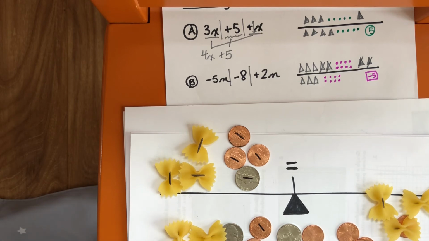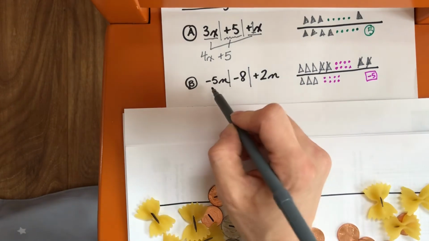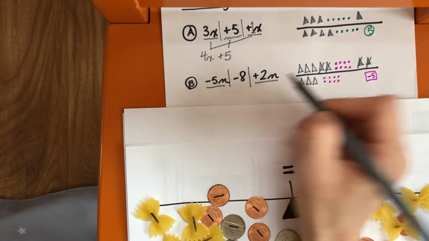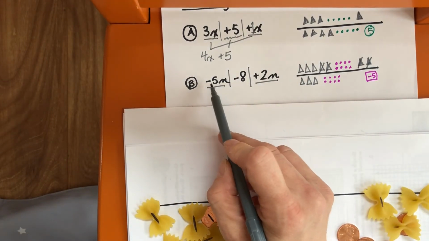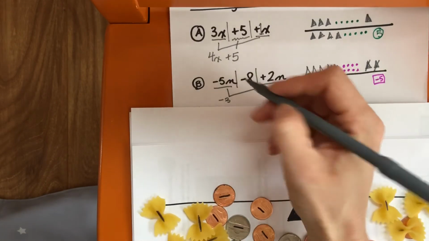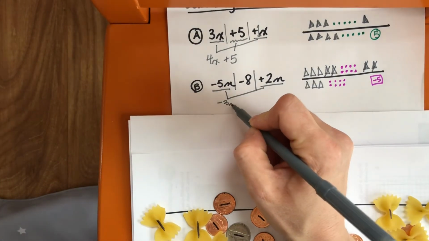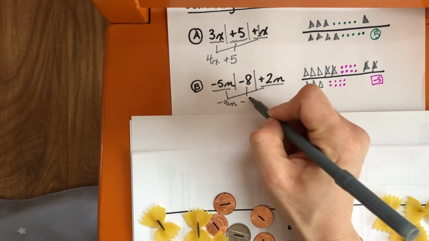So what would this look like using the algorithm? Back to the second problem here. Using the algorithm, again, we would identify like terms. So I'm going to look at my variable terms first, and I know if I add the coefficients negative 5 and positive 2, I get a negative 3. So this will be negative 3n. And then I bring down my negative 8.